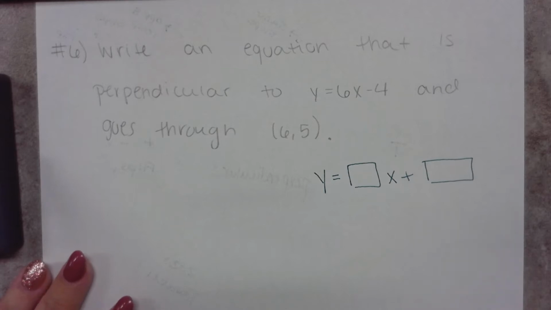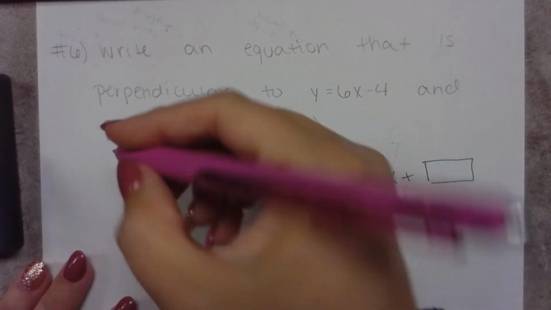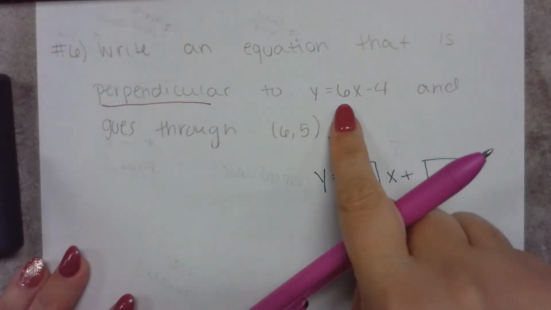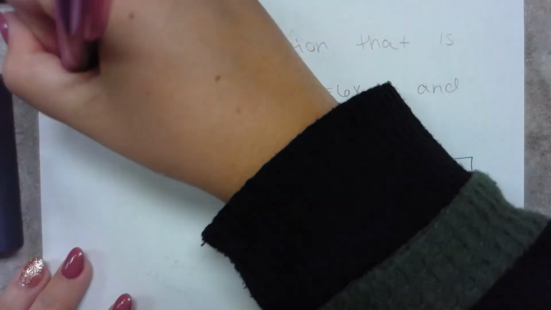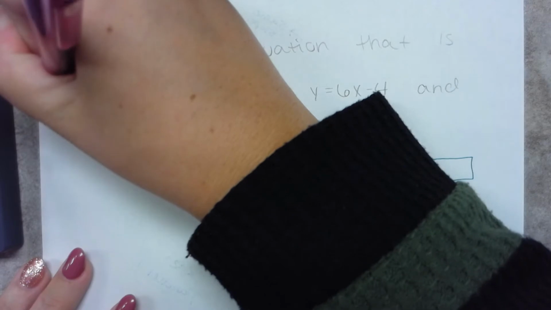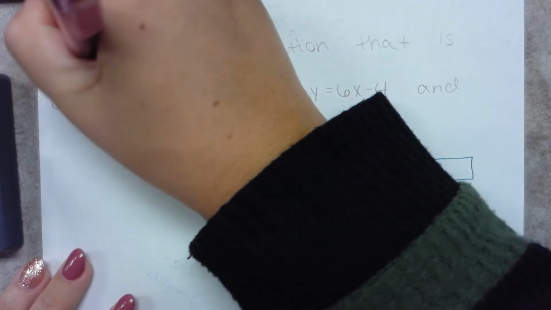Okay, so this next problem, number 6 from the quiz, said write an equation that is perpendicular to this equation and goes through this point. So remember, perpendicular means opposite and reciprocal slopes.